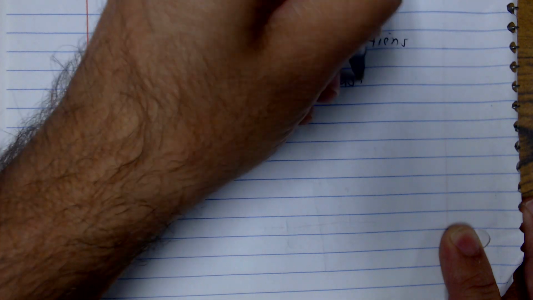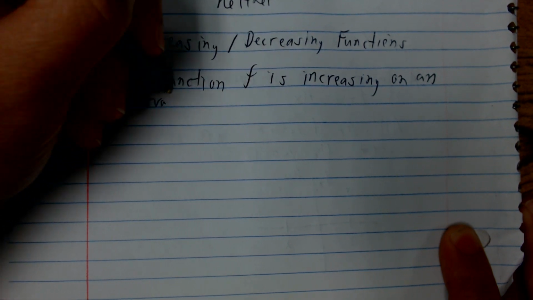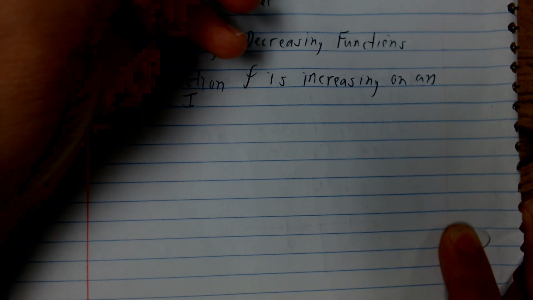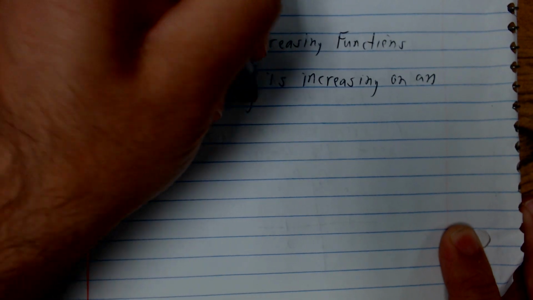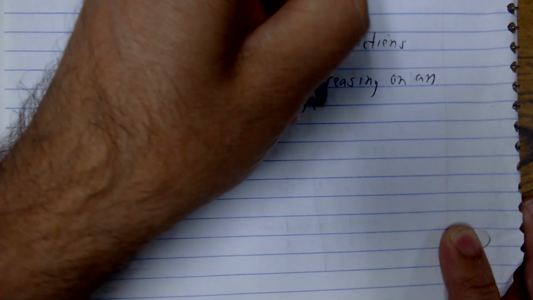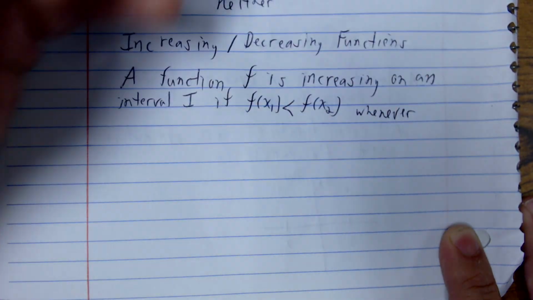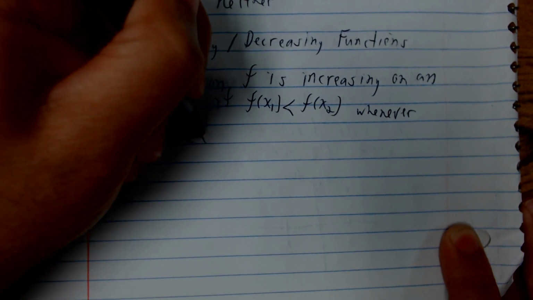A function f is increasing on an interval I if f of x sub 1 is less than f of x sub 2 whenever x sub 1 is less than x sub 2.